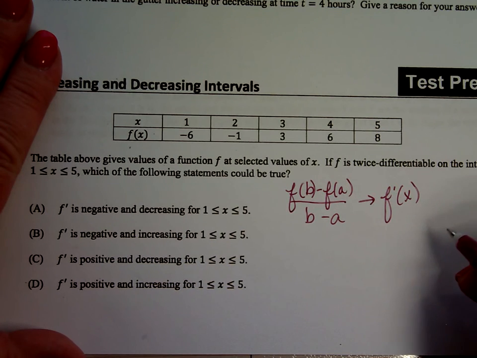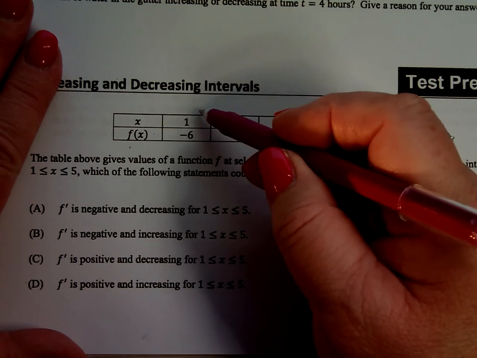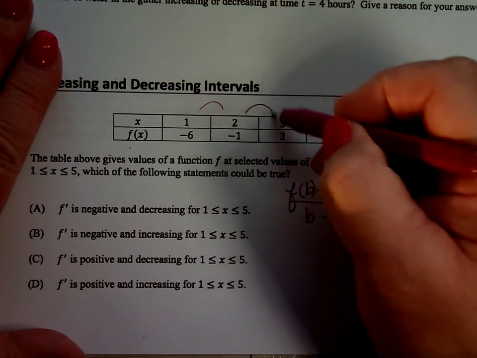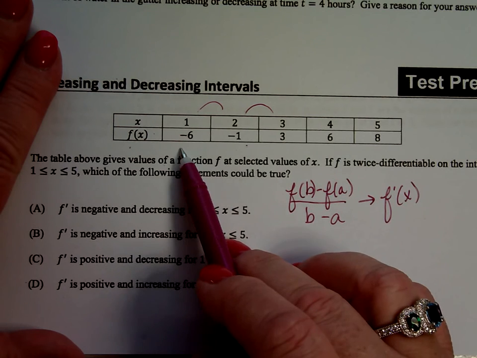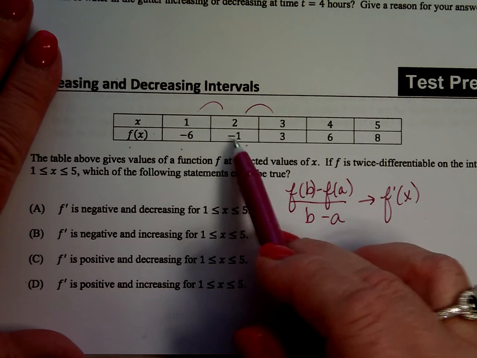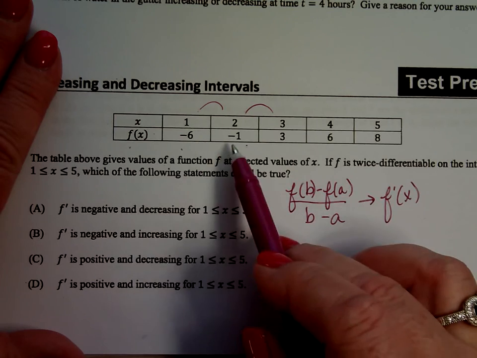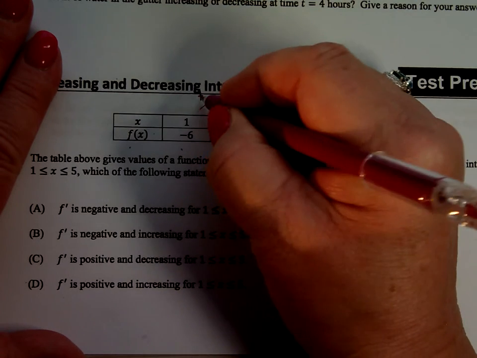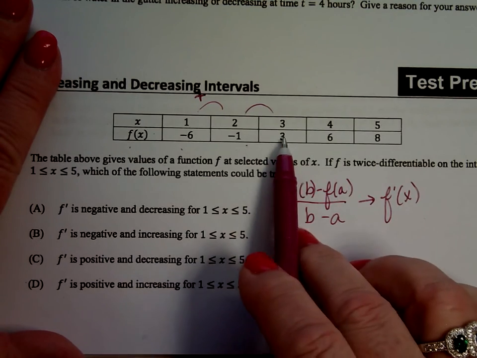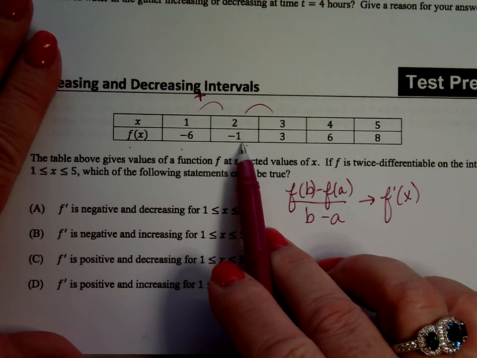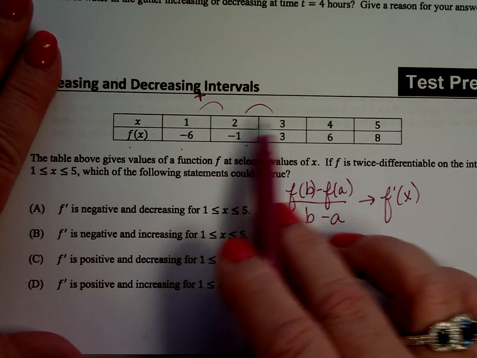A couple different ways you could do this. You could literally figure out the slope between each of these points, right? Negative 1 minus negative 6 over 2 minus 1. Think about that. That would be positive 5. If I go 3 minus negative 1, that is 4. 4 over 1 is also positive.